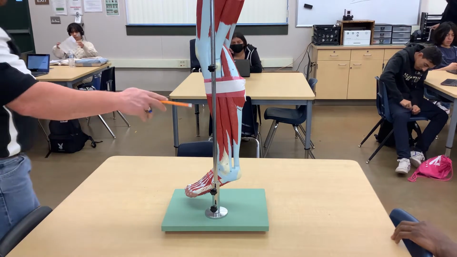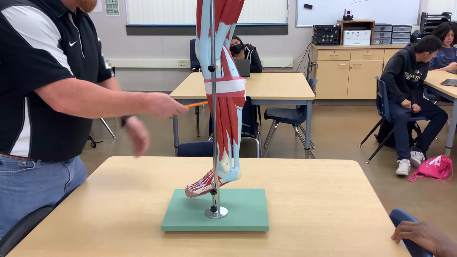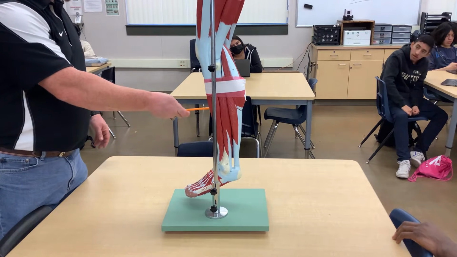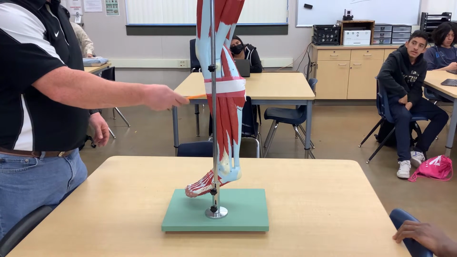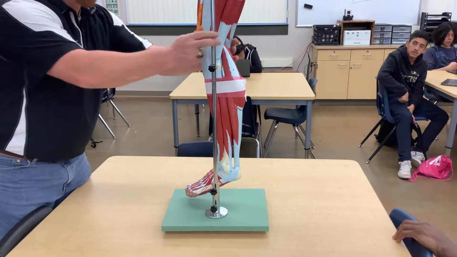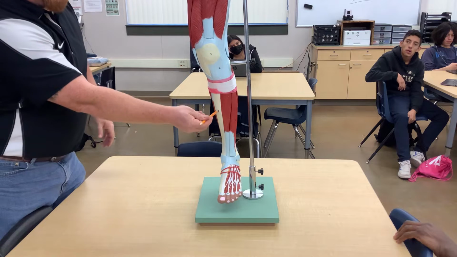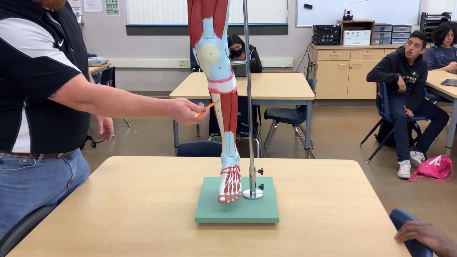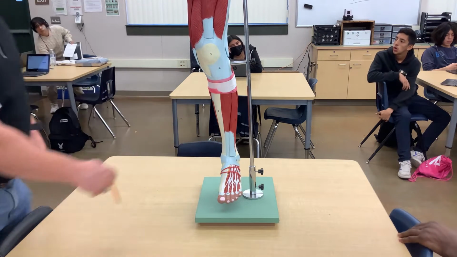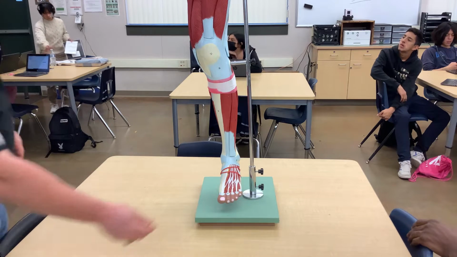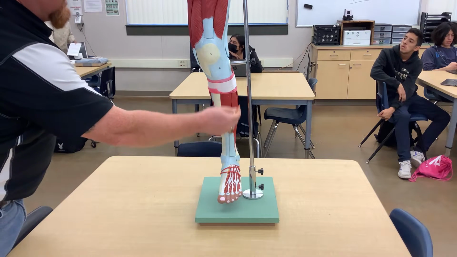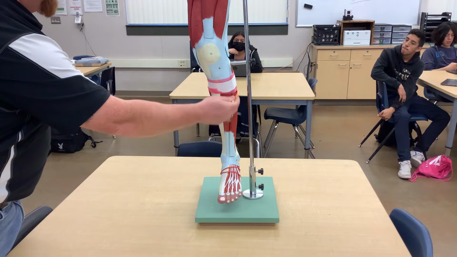Number 14 is the tibia. The tibia is the large bone in the lower leg. It is your shin. If you're not sure, the tibia is on the medial side. So if we look here on this item, it's number 74, but it is this bone right here, your tibia. Your fibula is the small bone on the lateral side.